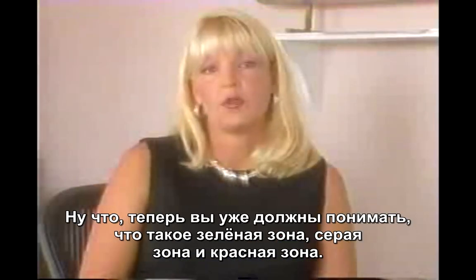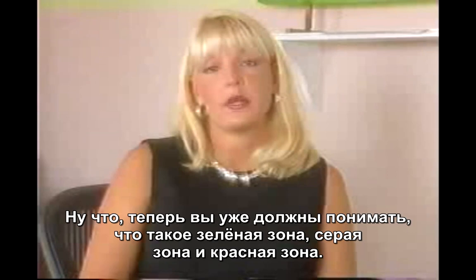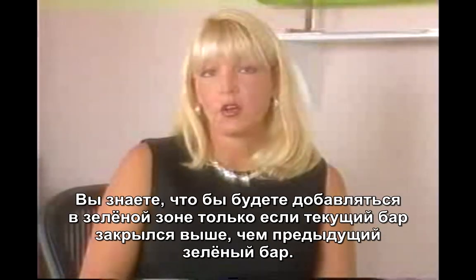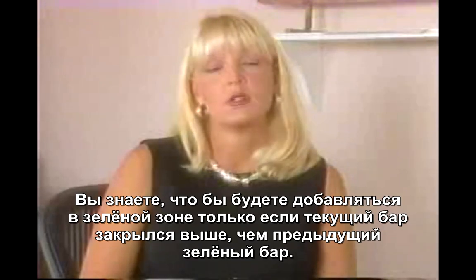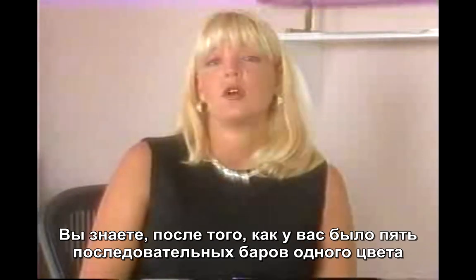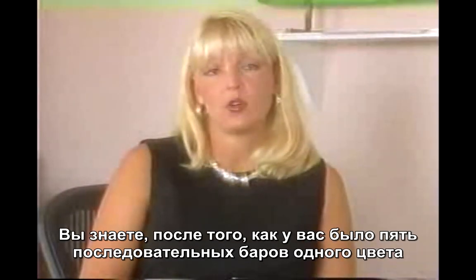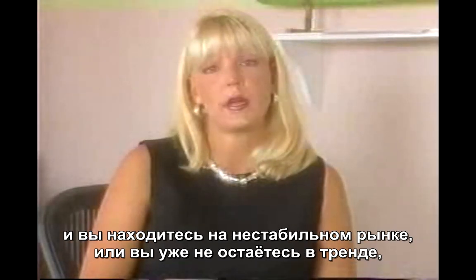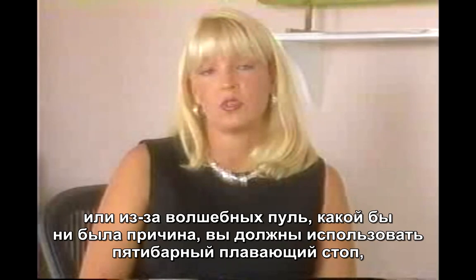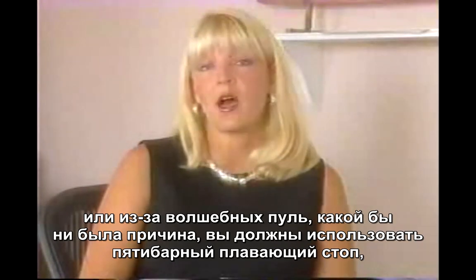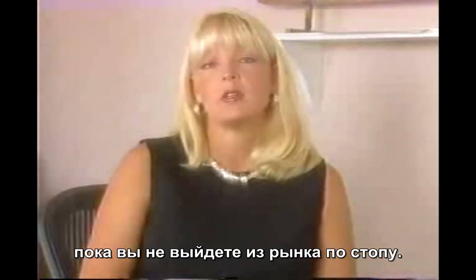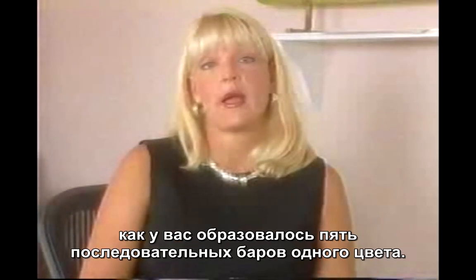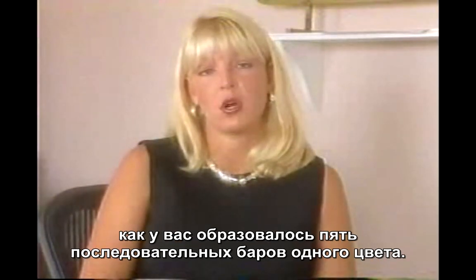Okay, so you've gone through. You should now have a good understanding about the red zone, the green zone, the gray zone. You know that you're only going to be adding on in a green zone with a higher close, consecutive green bars. You know that after you've had 5 consecutive colored bars, if you are in a volatile market or you're not staying in a trend, or maybe your magic bullets are in, whatever your reason, you will use a 5-bar trailing stop until the market takes you out. Now we know it doesn't matter what color the bars change to after you've had your 5 consecutive bars.